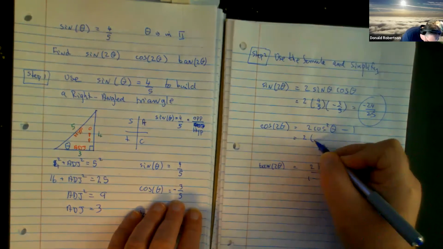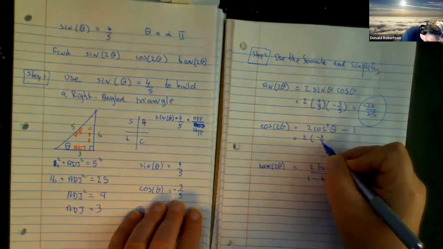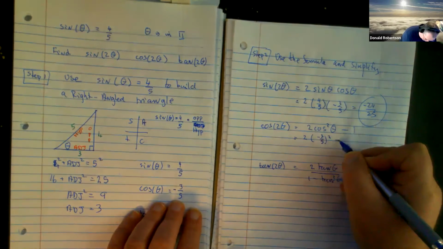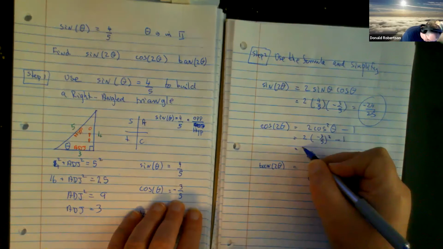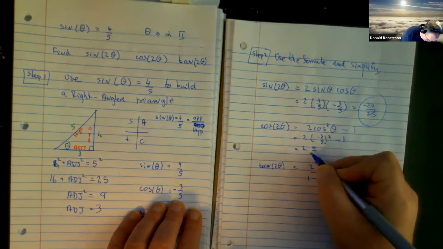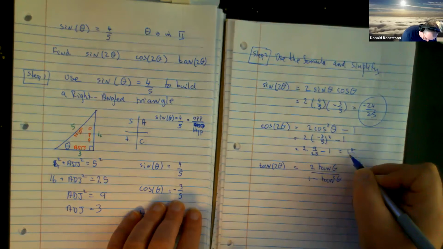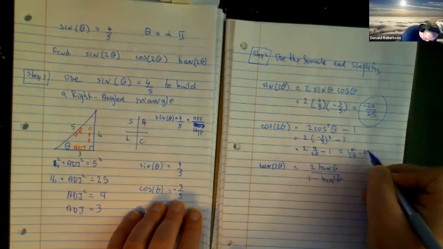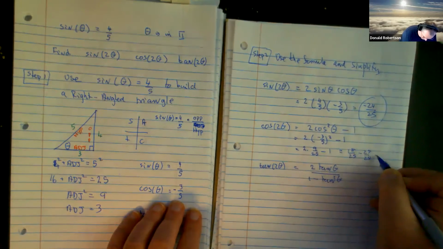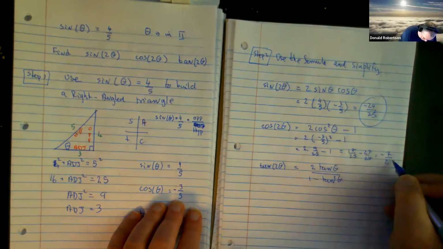Now you decided to do this version. So 2 times negative 3/5 squared, take away 1. Well, that's going to be 2 times 9/25 take away 1. So that's 18/25 take away 1. And that guy ends up being negative 7/25.